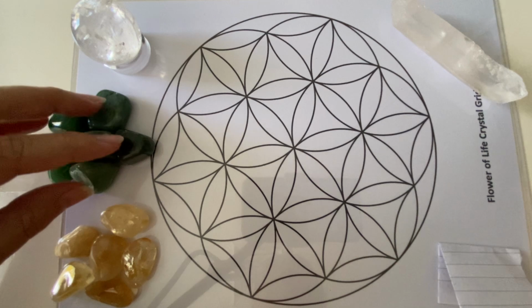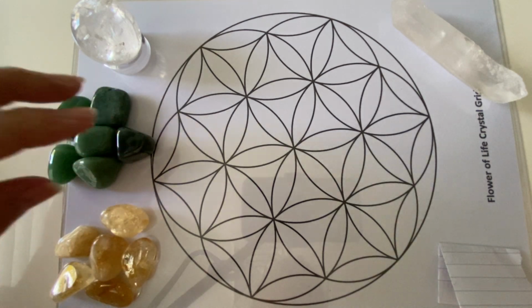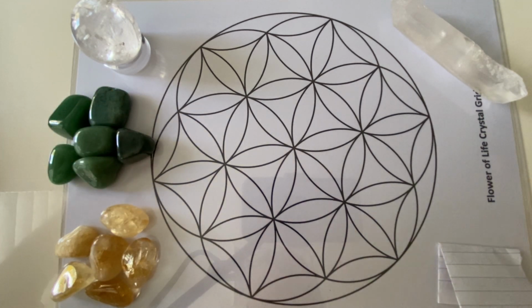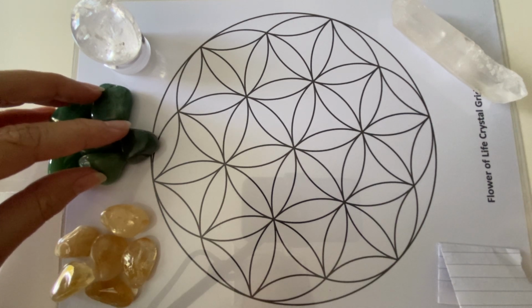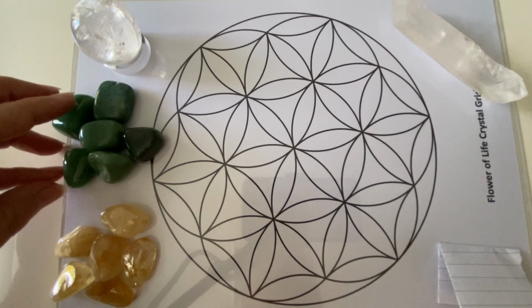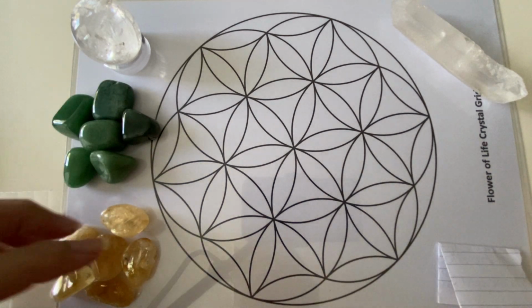Then with the green aventurine, they're known as the stone of opportunity. I find that they're really good for a powerful good luck stone, especially when you're manifesting with prosperity and wealth. It also invites opportunities into your life. When you're releasing all old habits and patterns that have been hindering you, it opens up opportunities of other things to come in that you might not have considered before.